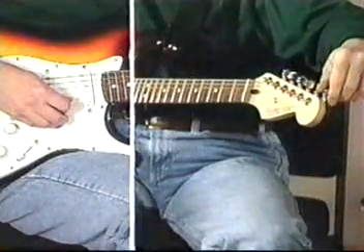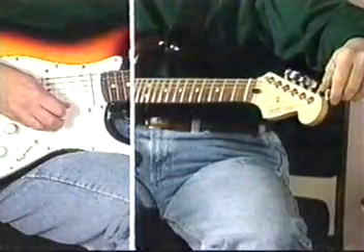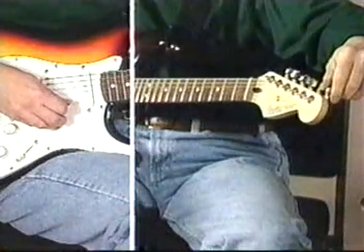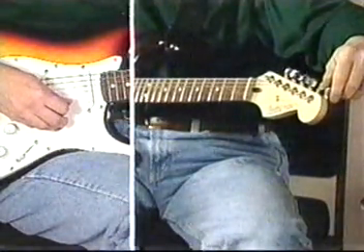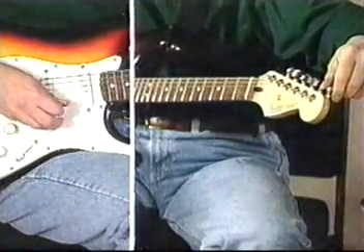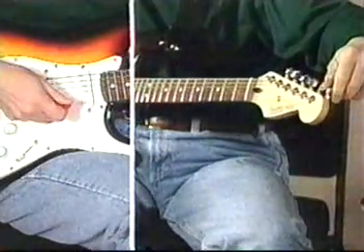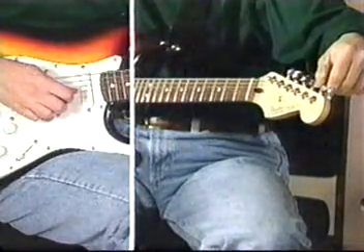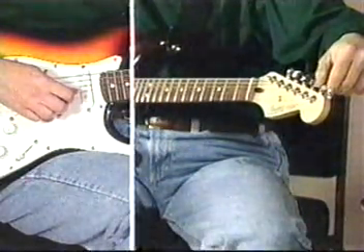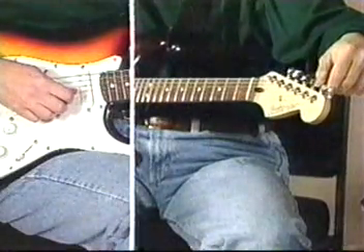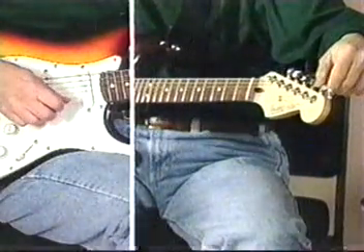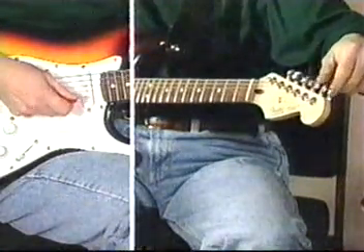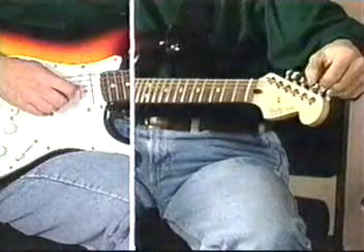Okay, this is the first string, high E. Okay, now we go to the second string, B. Third string, G string.